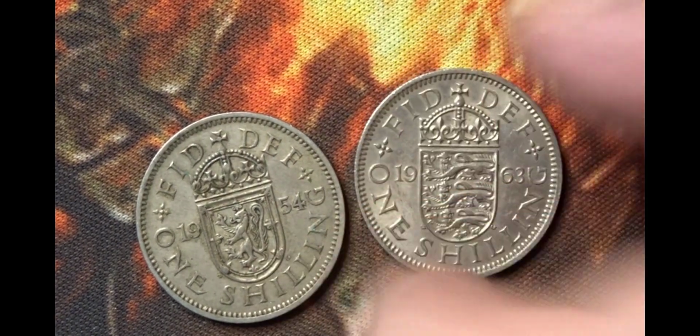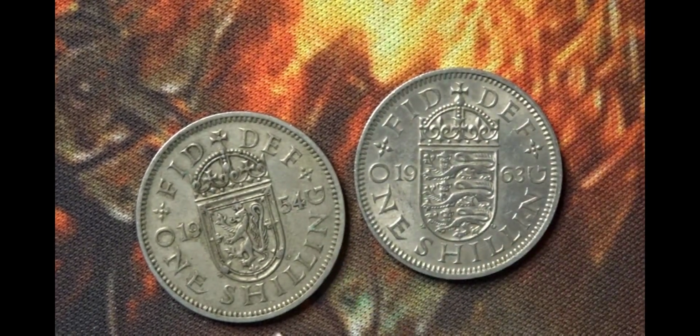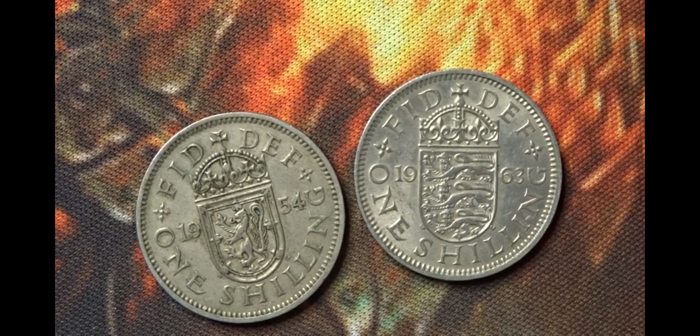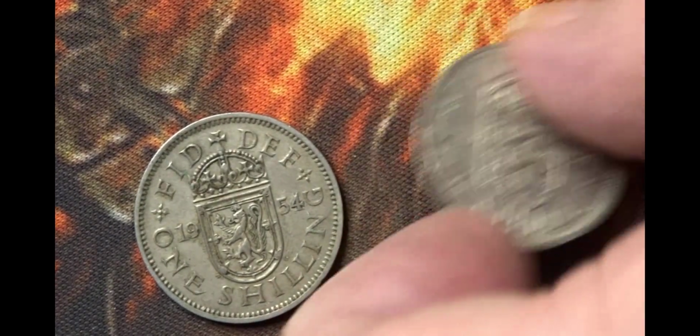We have 2 Elizabeth II coins. One shows the crowned rampant lion of Scotland, and that was issued in 1954. And the other one is the crowned 3 lions of England, which was issued in 1969. They have the 1 shilling denomination there, which is also known as a bob.